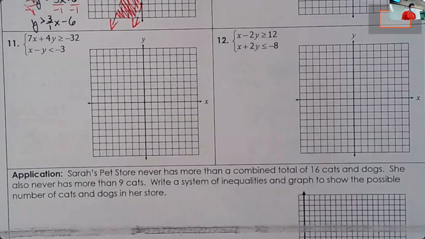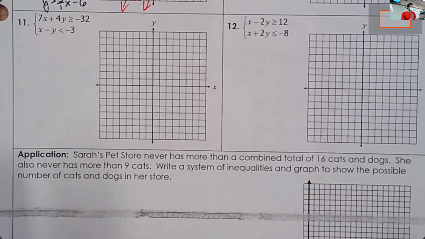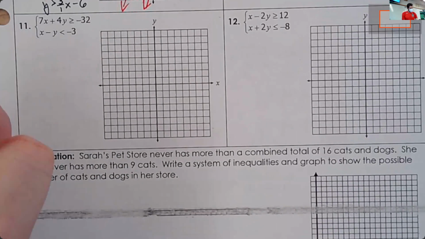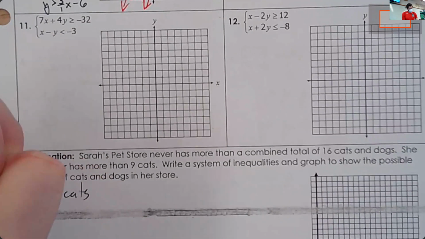So we're going to write 2 inequalities here, and I'm just going to show you how to do this because it's a little bit challenging because we have to talk about greater than, less than, is it equal to, could it be, whatever it is. So Sarah's pet store never has more than a combined total of 16 cats and dogs. So again, just like with equations, we have to have 2 variables here, and there are 2 different things being talked about. What are those 2 things? What 2 things exist in her store? Yeah, cats and dogs. So X will be number of cats, and Y will be number of dogs.